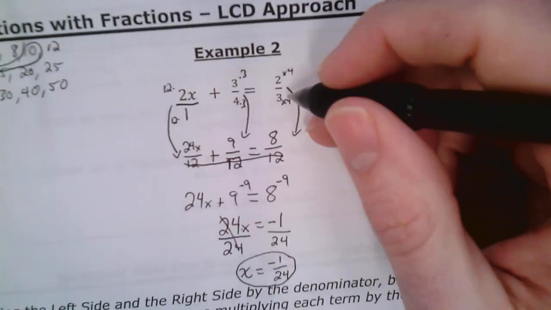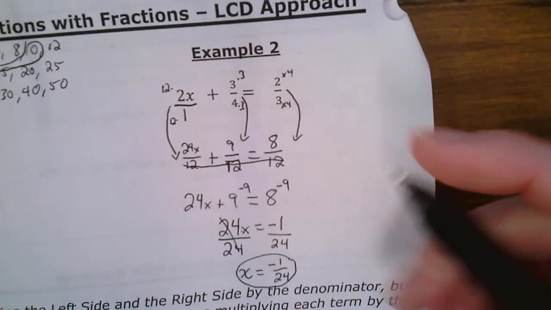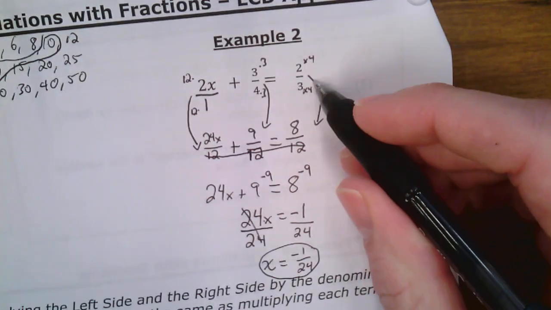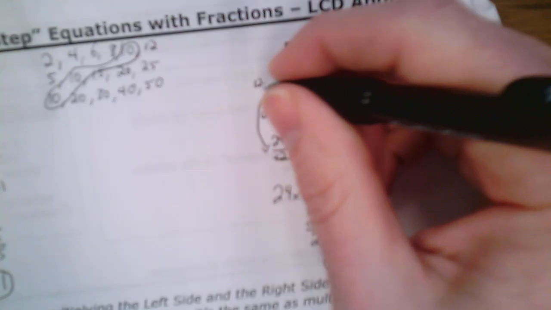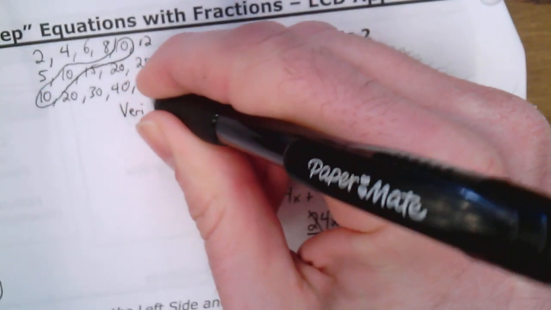Now, you might want to do a check. I want to make sure I have the right answer. So let's check this one. I'm going to take my question here, my equation, and I'm going to do a verification.